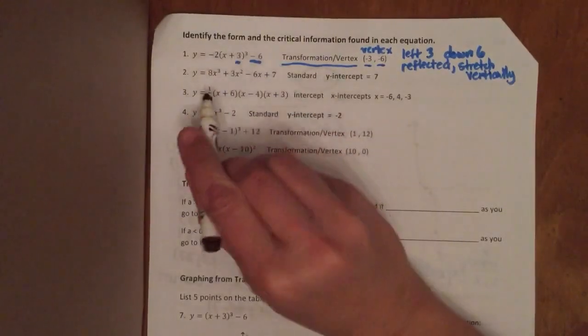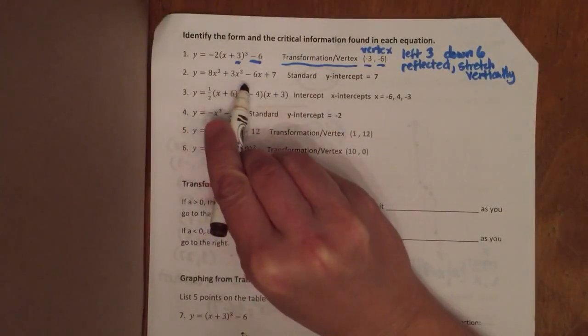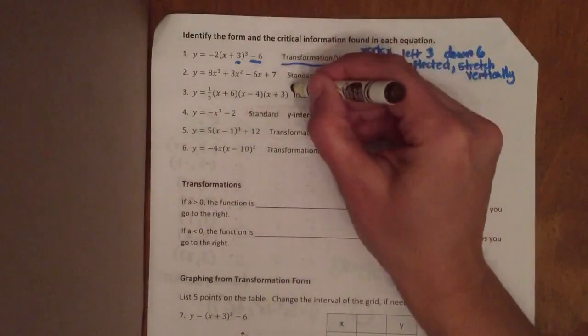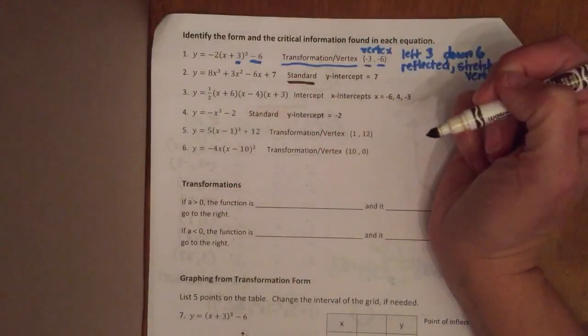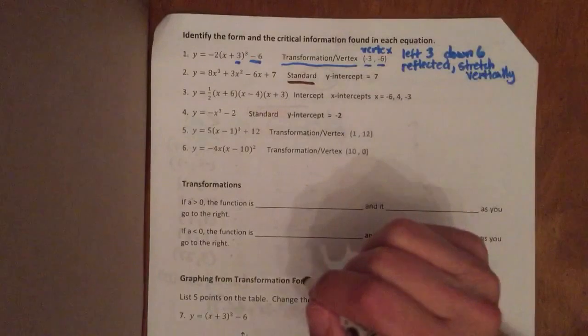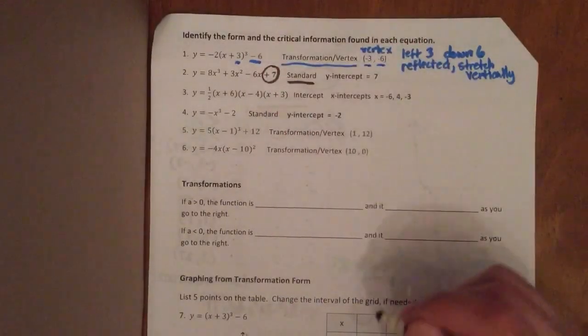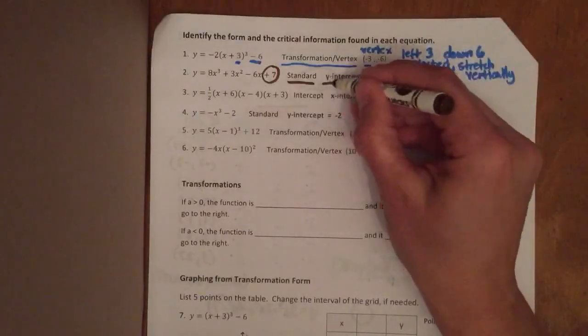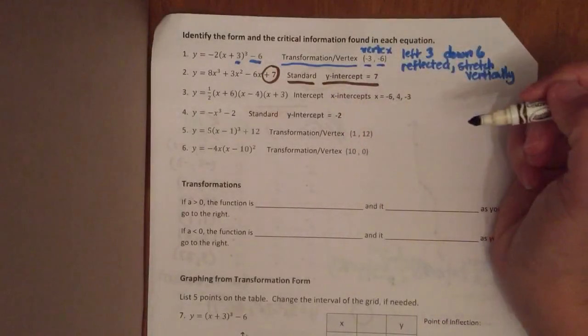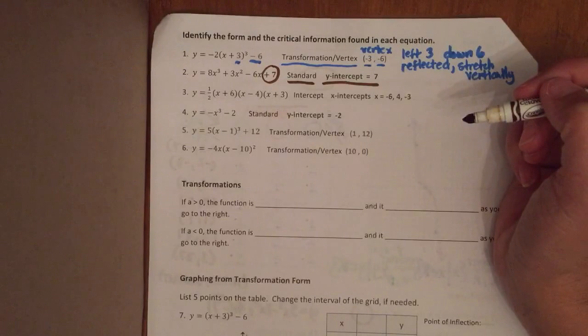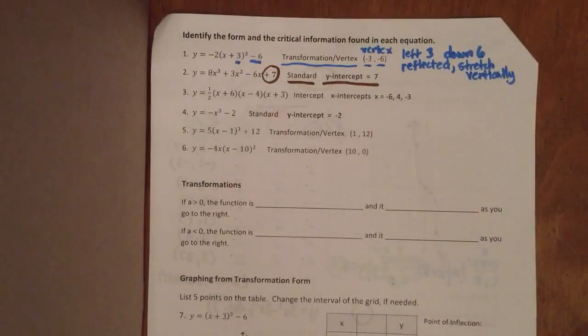Number 2, y equals 8x cubed plus 3x squared minus 6x plus 7. That is standard form. And remember, your d value, which is your constant in standard form, is your y-intercept. So from this, I can tell that my y-intercept is 7. So let's look at number 3.